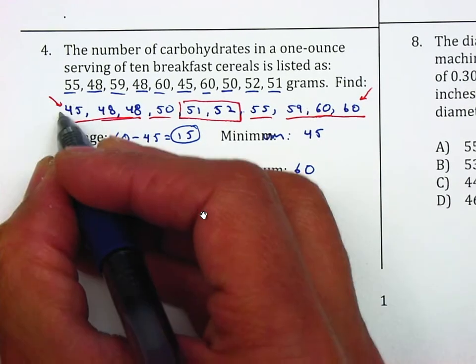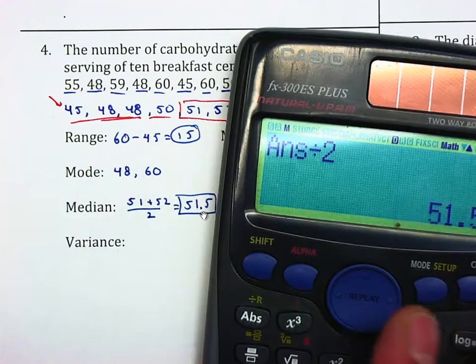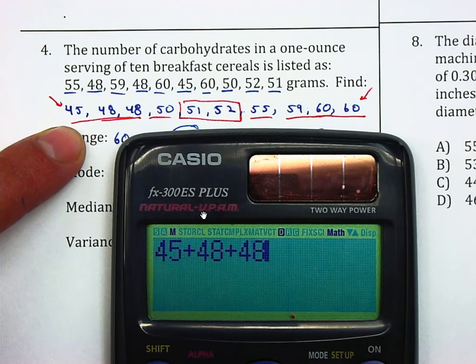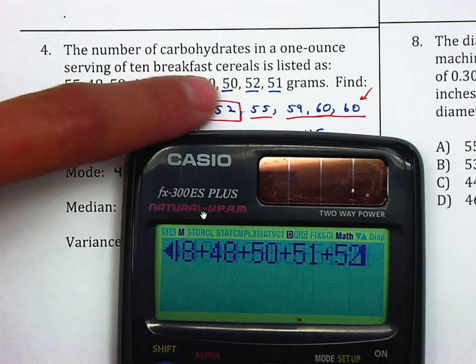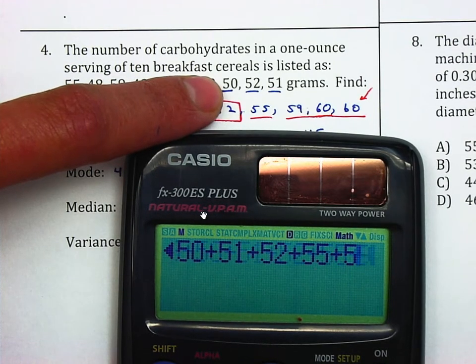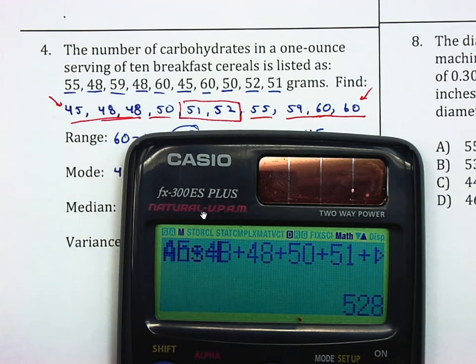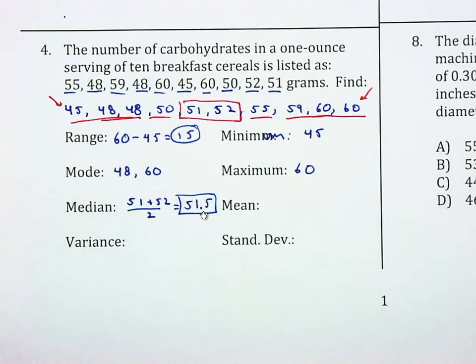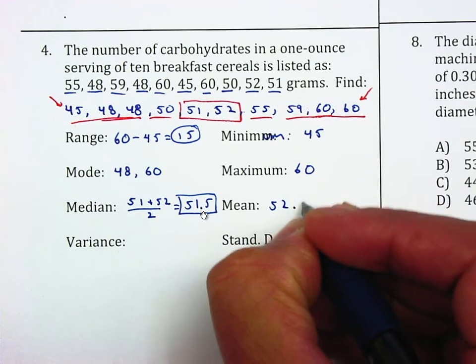The mean, you're going to add up all the numbers and divide by how many numbers we have, which is 10. So let's add them up. 45 plus 48 plus 48 plus 50 plus 51 plus 52 plus 55 plus 59 plus 60 plus 60, and divide by 10. That gives you 52.8. That will be 52.8.